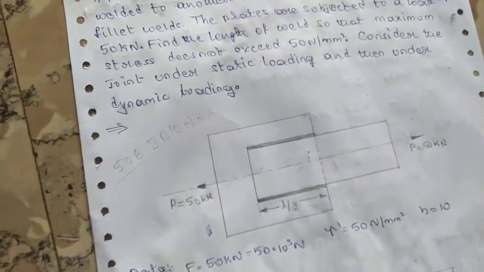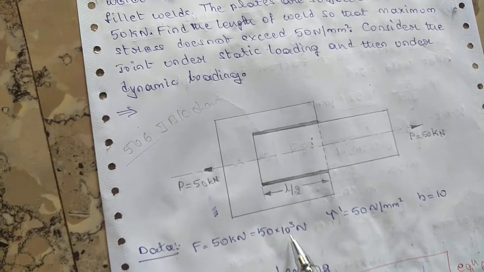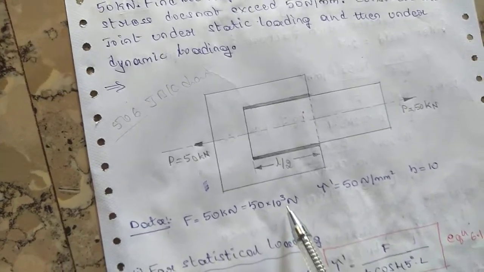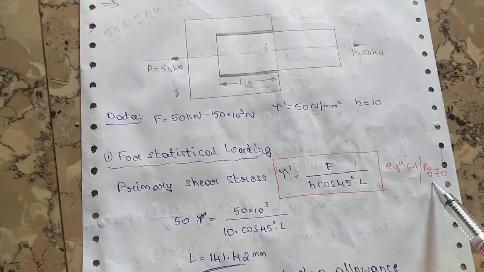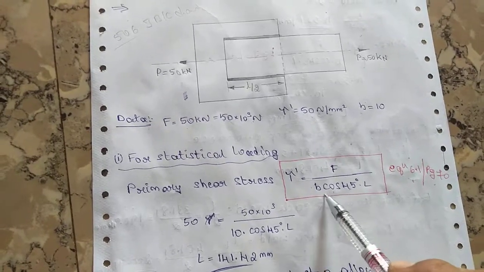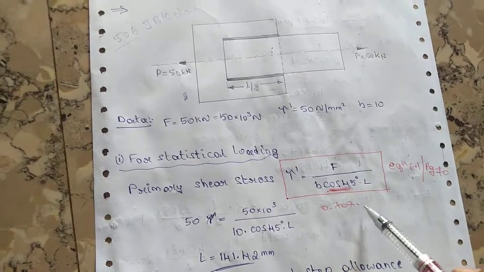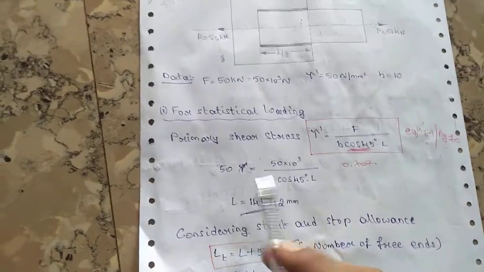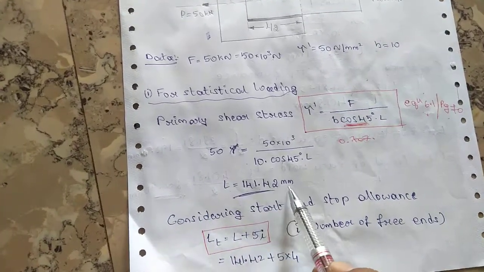Initially I have written the data that 50 kilonewton has to be converted into newtons, that is 50 into 10 to the power 3 newtons, and this is tau according to the equation I have mentioned in notations. This equation is from 3rd edition of design data handbook. The page number is 70, equation number is 6.1. After this, cos 45 will be 0.707. You can use a calculator to calculate. So we'll substitute the values and later we'll get the length as 141.42 millimeter.